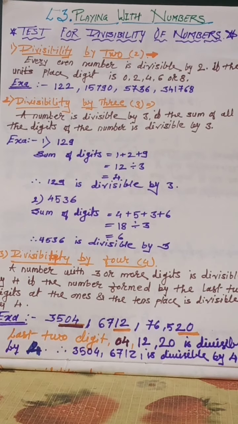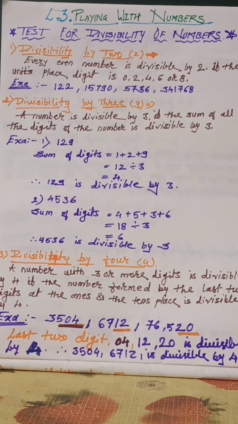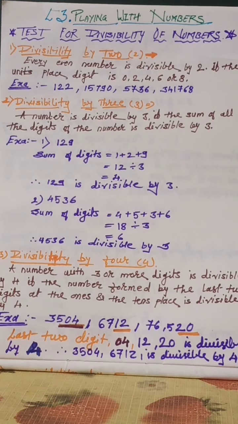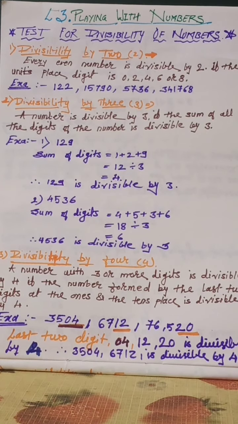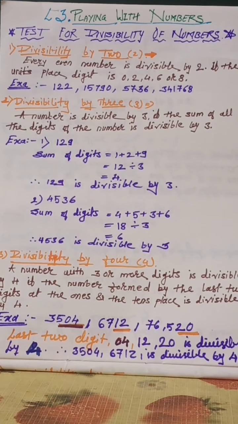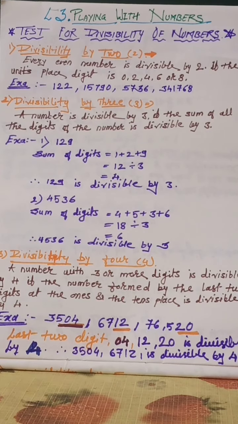Good morning, students. In the previous video, we learned about the factors of a number. A factor is a number which divides the number completely. To find the factors of a number, we need to know the tests of divisibility. Now we learn some tests of divisibility for different numbers. The first test of divisibility is by 2.